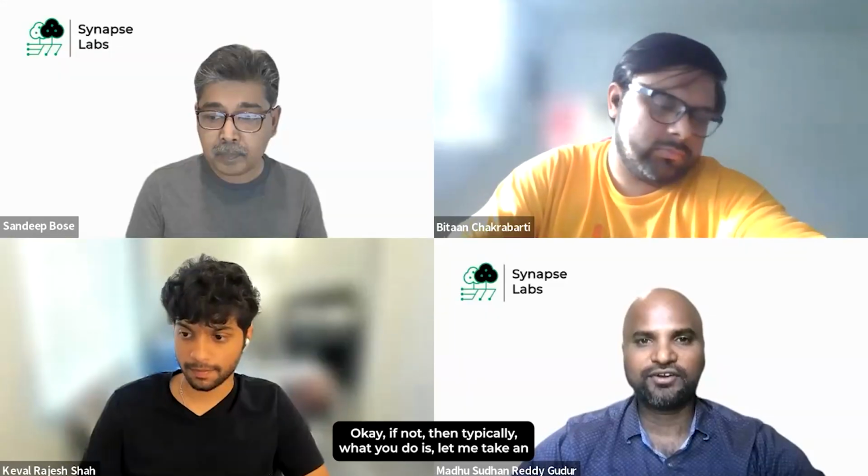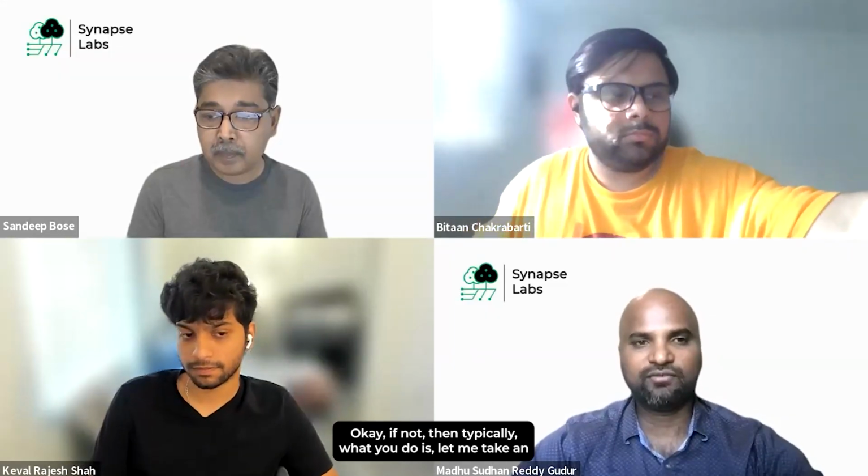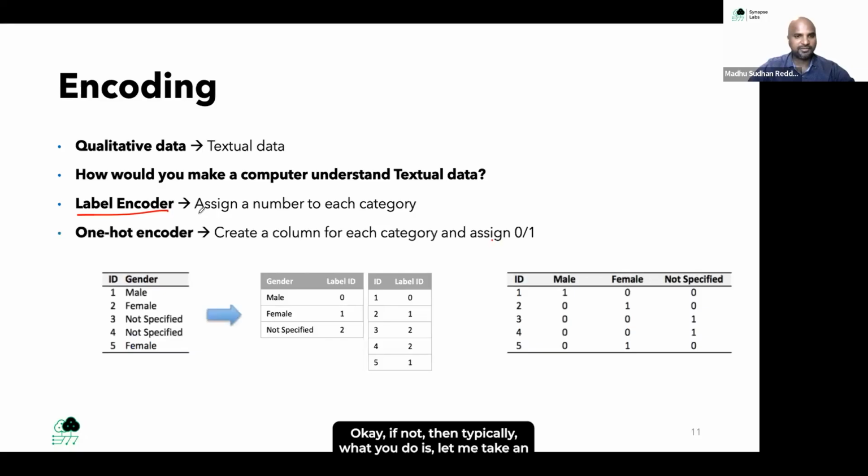If not, then typically what you do is, let me take an example. Let's say gender is one of our variables, one of our features, and these are the values that it takes in the sample data that we have. And this is the record ID, row number 1, row number 2, and so on.